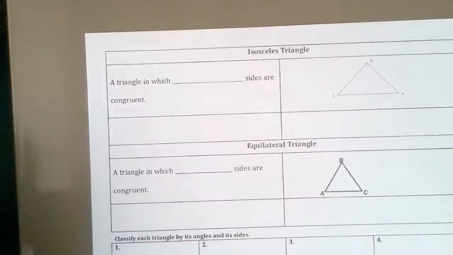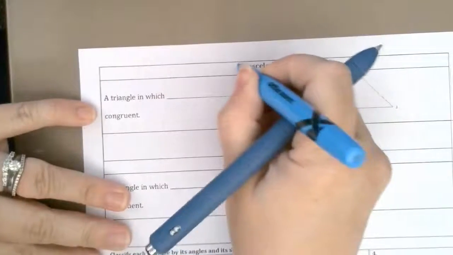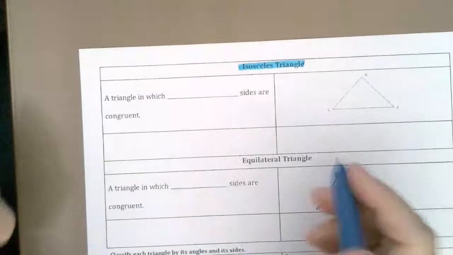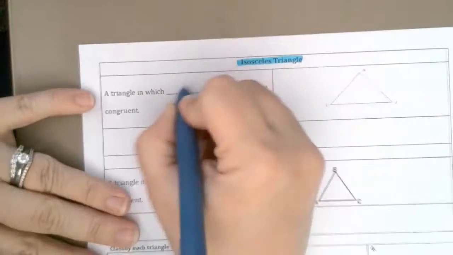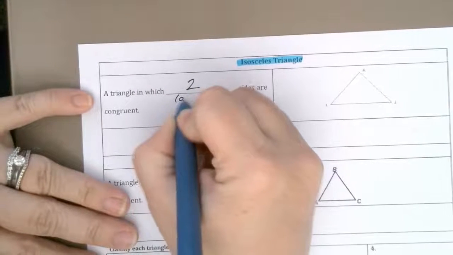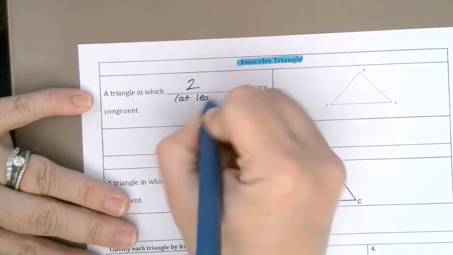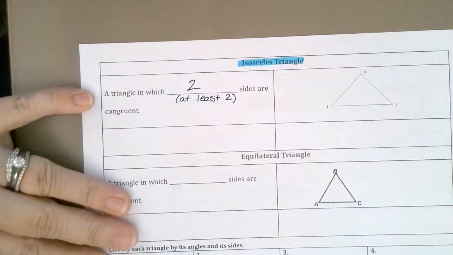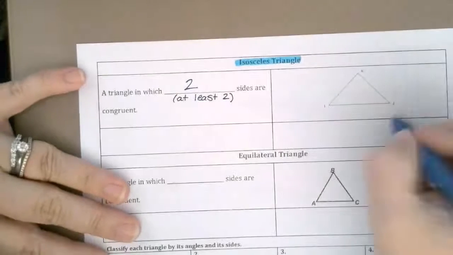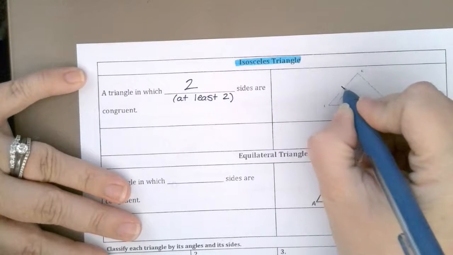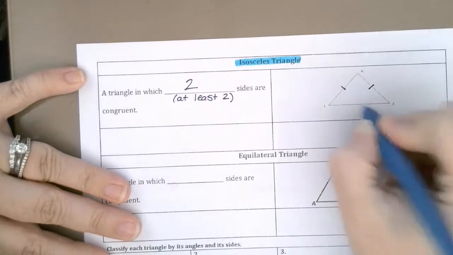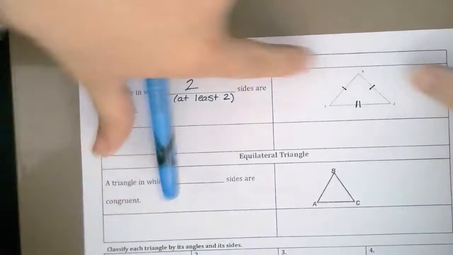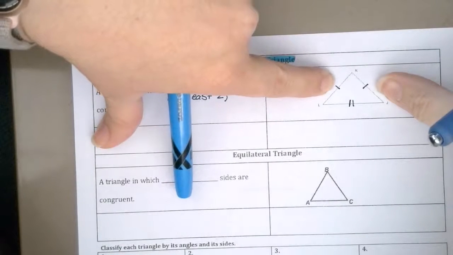Okay, next one is an isosceles triangle. An isosceles triangle is a triangle in which two sides, or at least two sides, are congruent. So if this is my isosceles triangle, and I have it marked like that, do you see that these two sides are equal? And then this one's different.